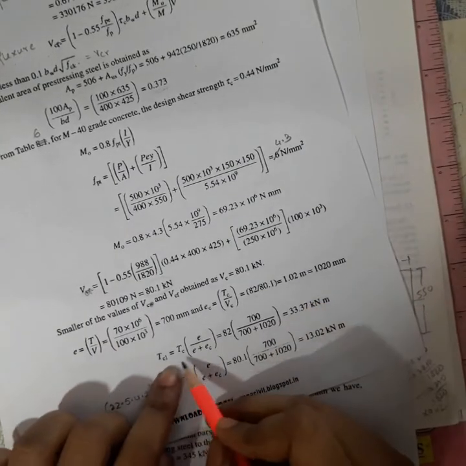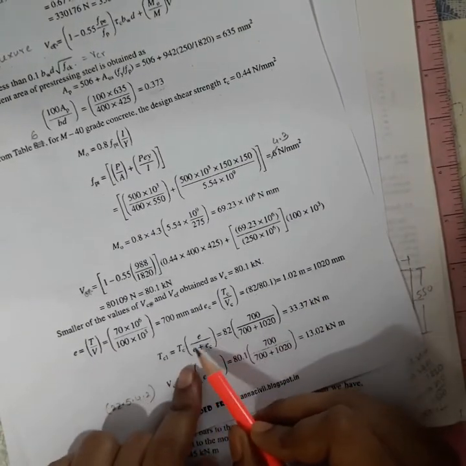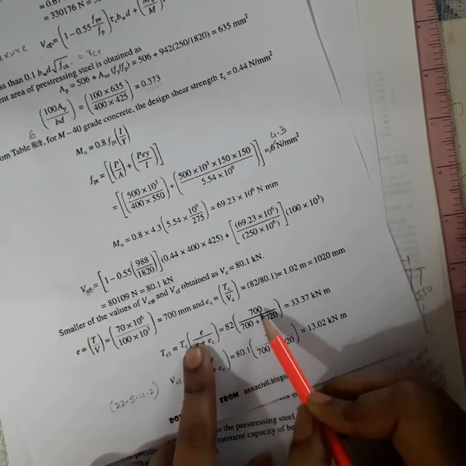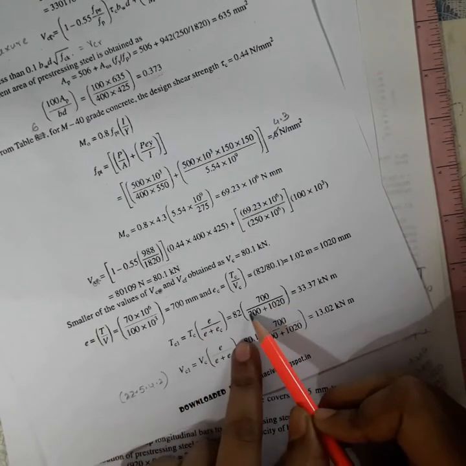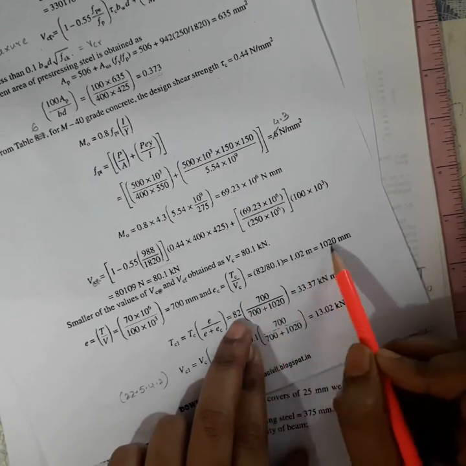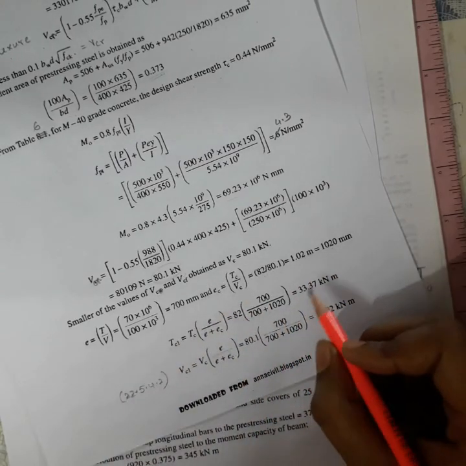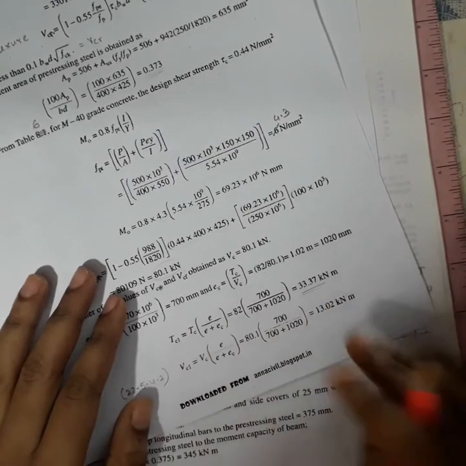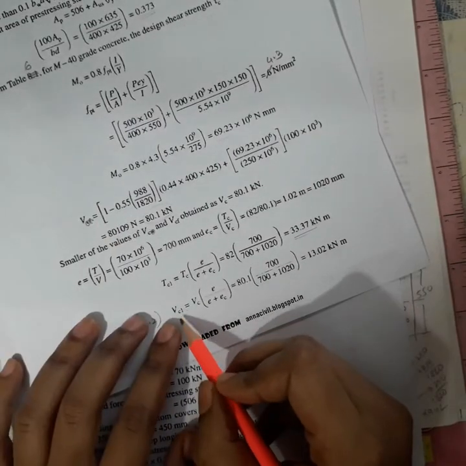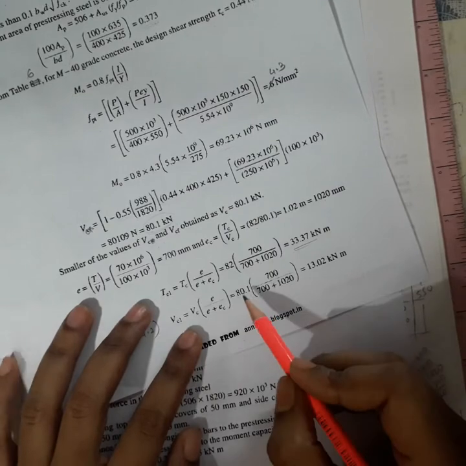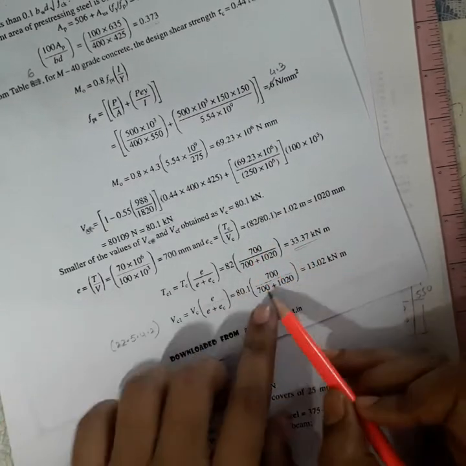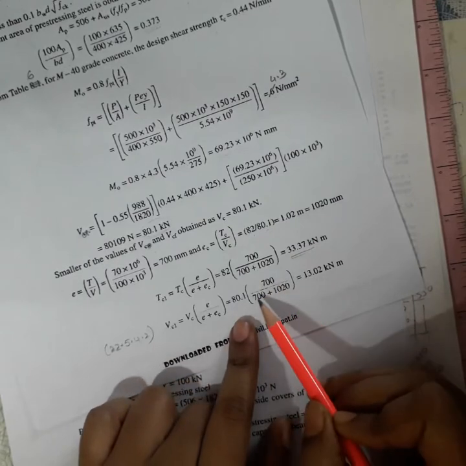Now we will calculate TC1 and VC1 as this equation. So TC1 we have got capital TC to be 82 into small e 700 divided by 700 plus this EC 1020. This TC1 we have calculated to be 33.37 kilonewton meter and VC1 is 80.1, this VC1 into 700 divided by 700.